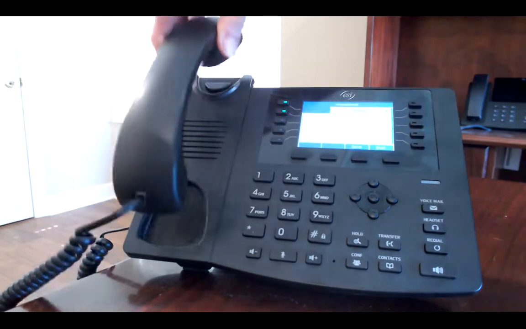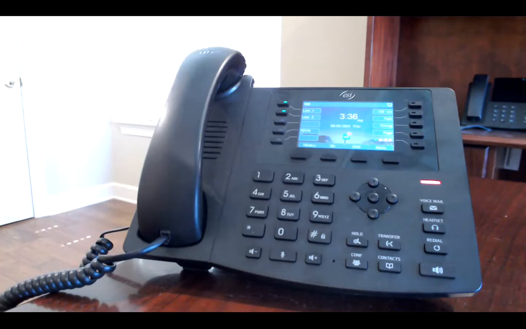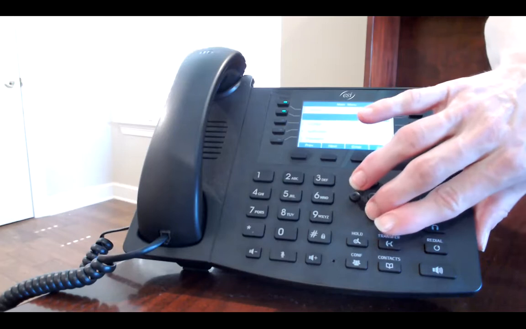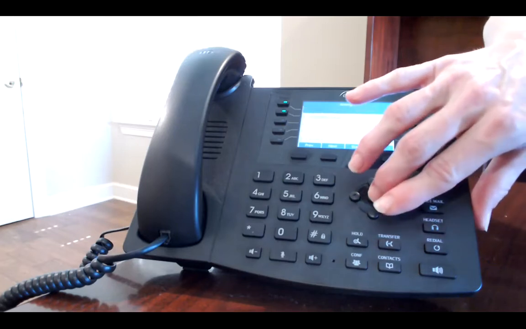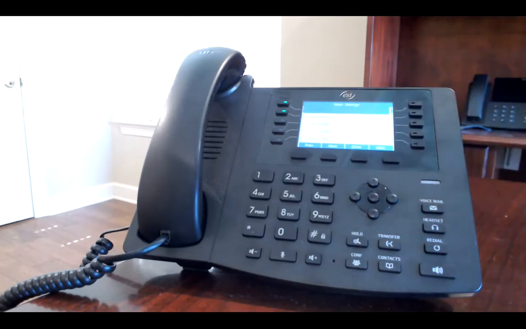If you would like to set ringtones on your phone to change the sound that your phone makes when you have an incoming call, press the menu button and then scroll to settings, which is number 3, and then number 1 for basic settings. So I'm pressing the OK to select each one of these.